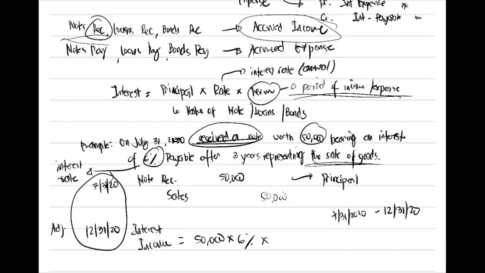So it means, guys, na yung term or period of income or expense is the lapse of time from the issue or receipt of the note. Okay? So it is the lapse of time from the issue or receipt of the note.